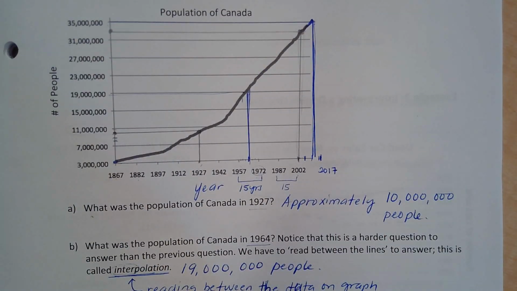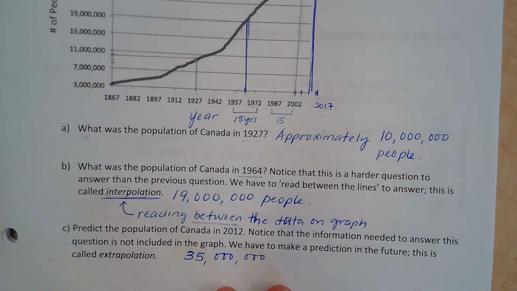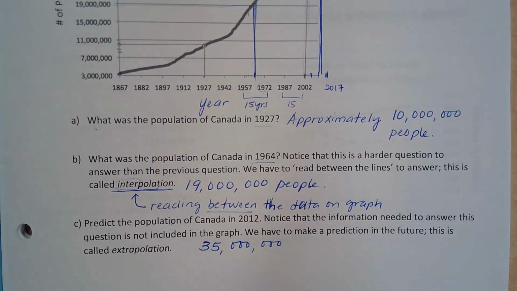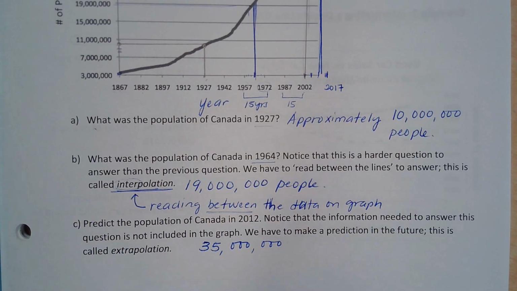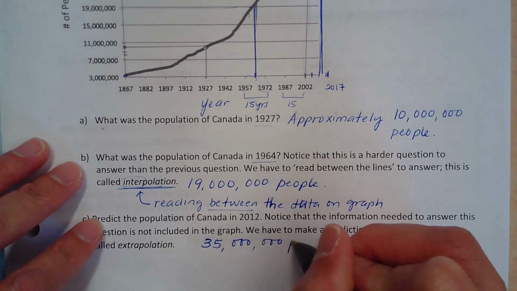So that's how you would extrapolate. The word extrapolate means extra, that means beyond what you have, right? Now, as you can see, this one here is not going to be exact to the point. It's not exact, we're approximating the number of people.